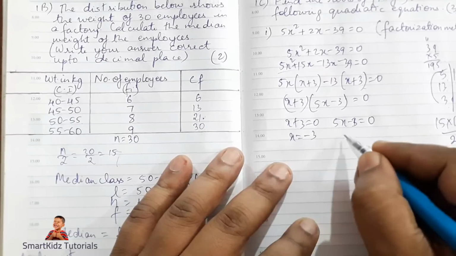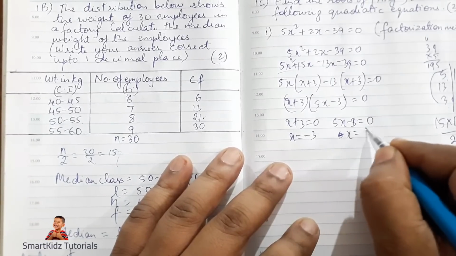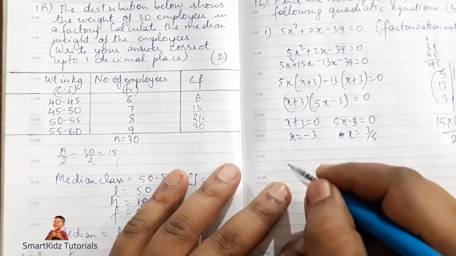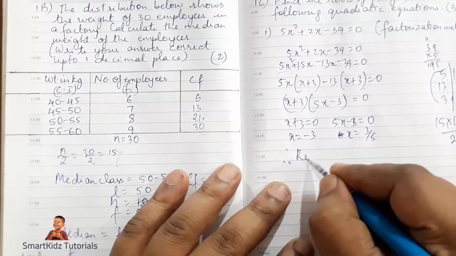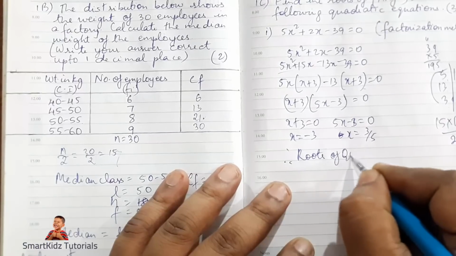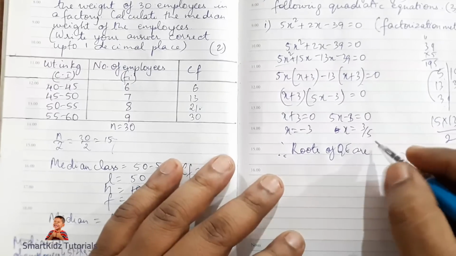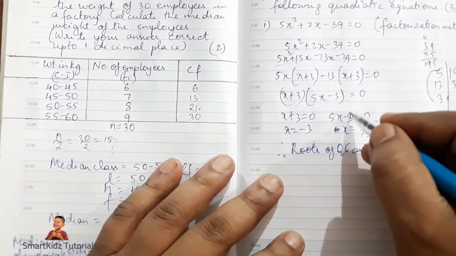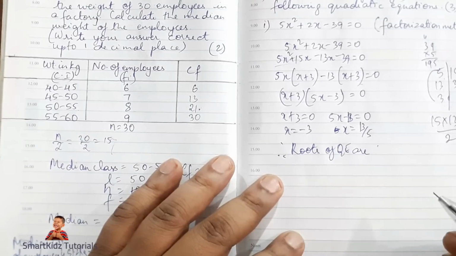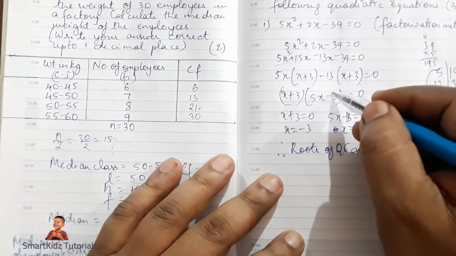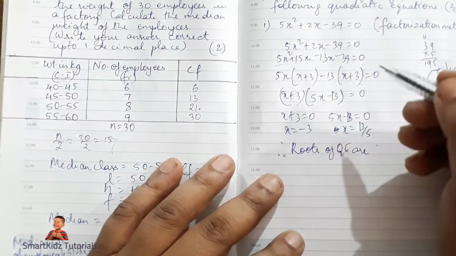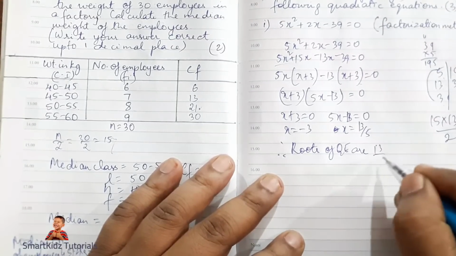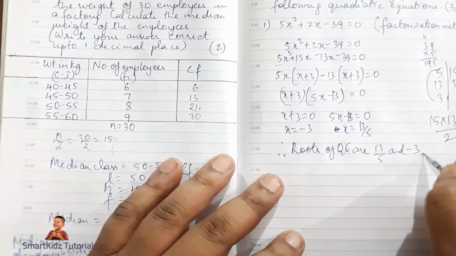X equals minus 3, and here x equals 13 upon 5. Note: there was a mistake earlier, it is 5x minus 13, not 3. Therefore the roots of the quadratic equation are 13 upon 5 and minus 3.